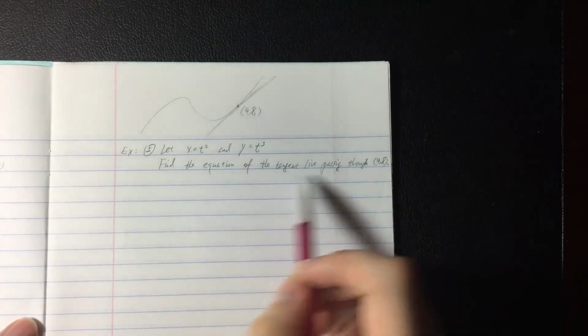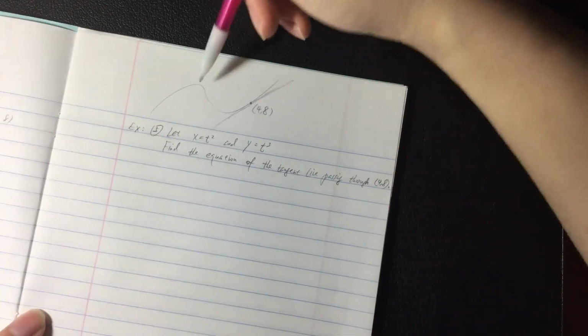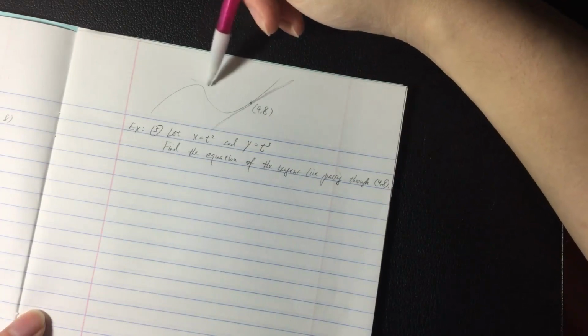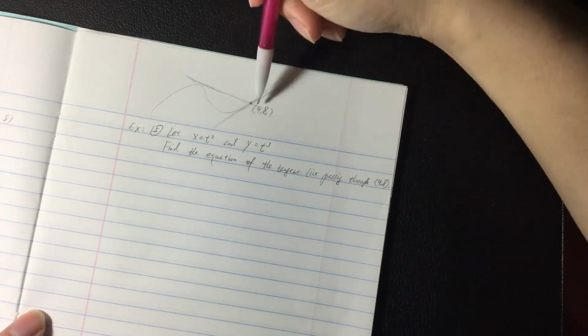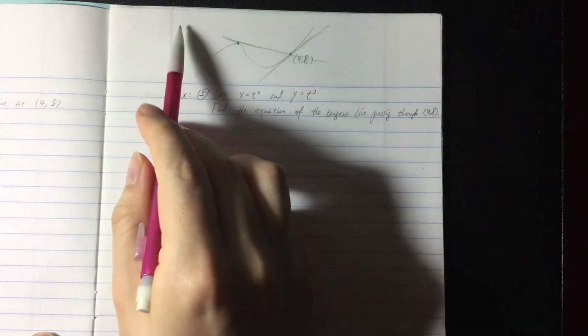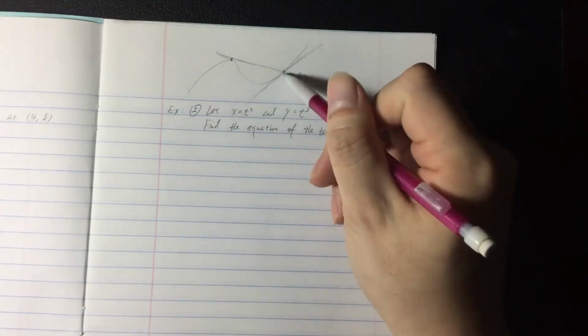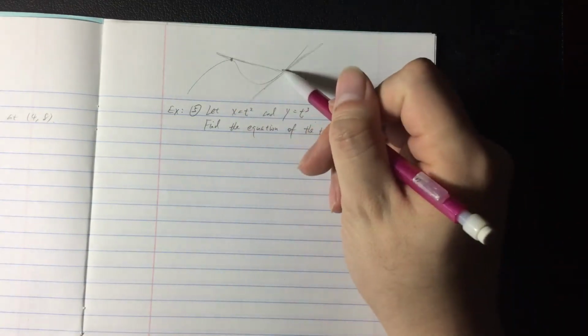But for a tangent line passing through 4, a, there could be a different point. There could be another tangent line. This is another tangent line to the curve. It is tangent to the curve at a different point but also passes through the point 4, a. So there could be multiple tangent lines passing through this point.